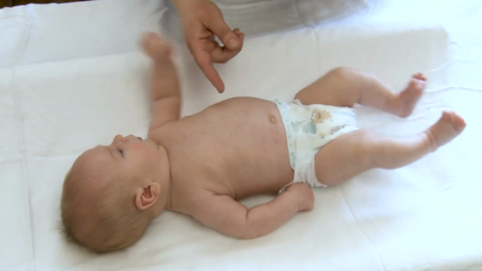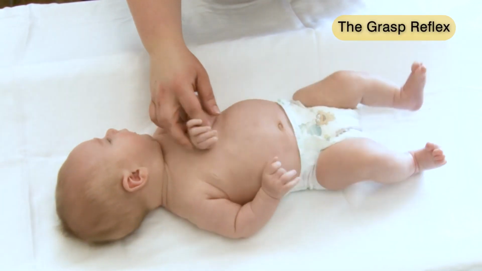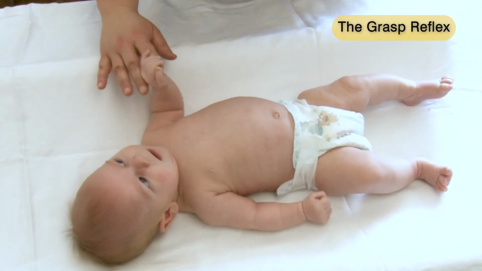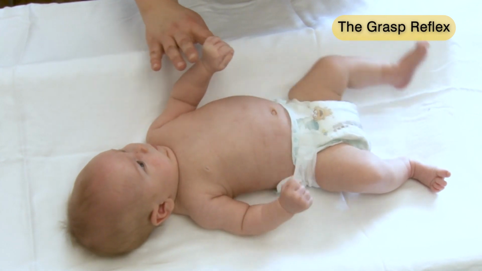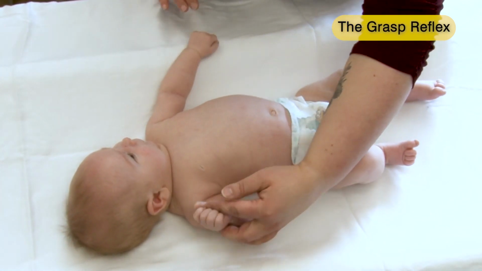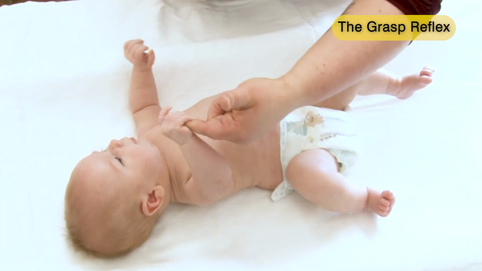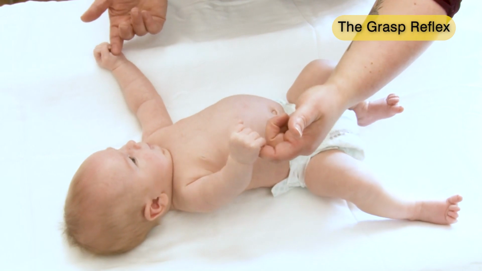Next, the palm of the baby's hands is gently stroked, eliciting the grasp reflex. This reflex is typically present until an infant is 9 to 12 months old. Perform the grasp reflex in one hand and then the other hand and then bilaterally to note the presence and symmetry of this reflex.